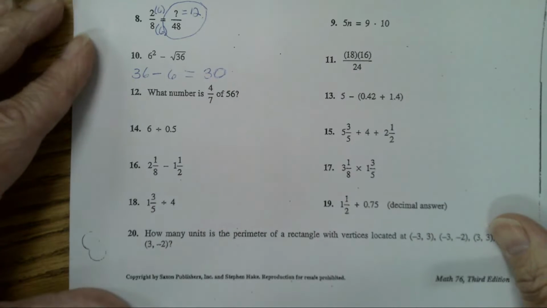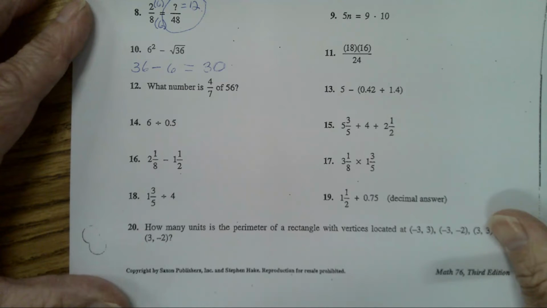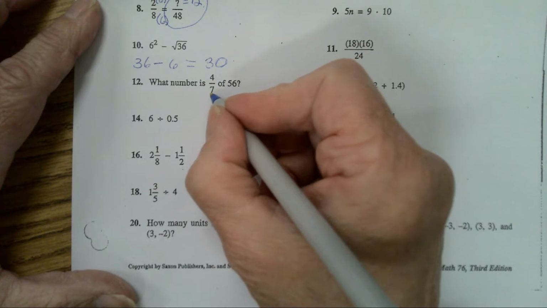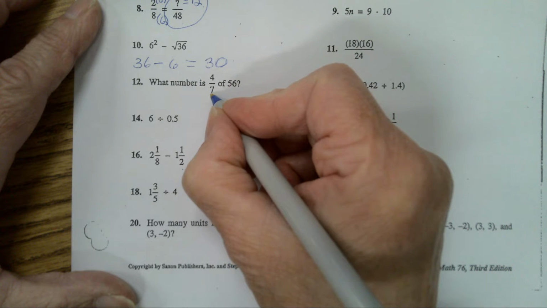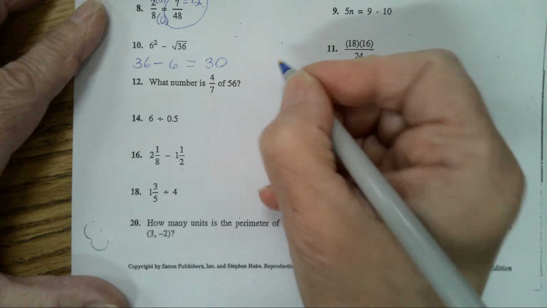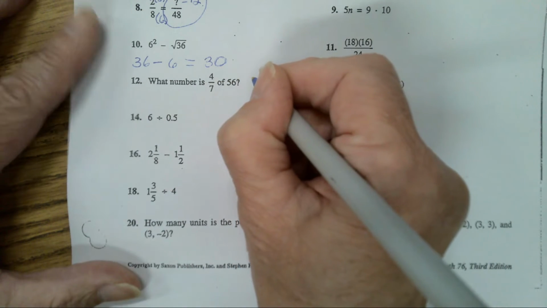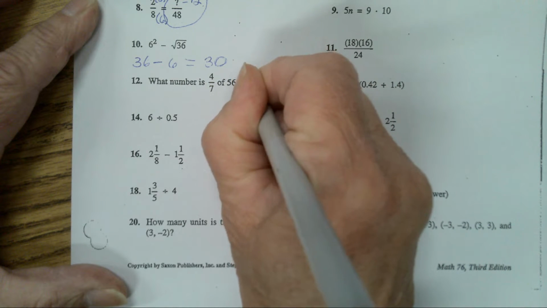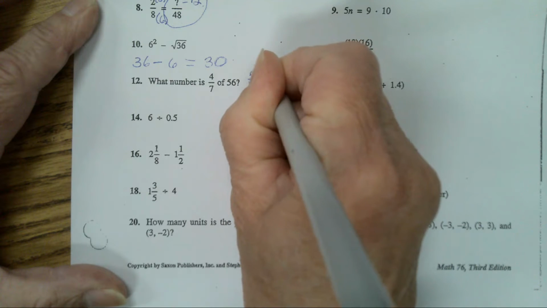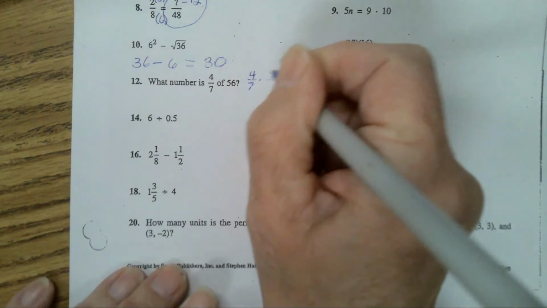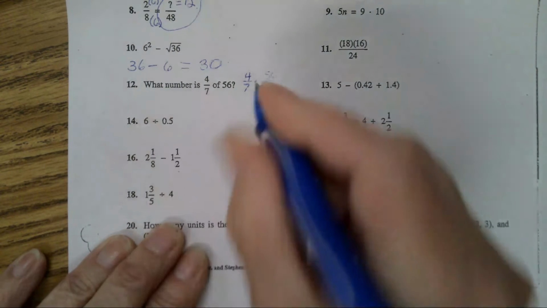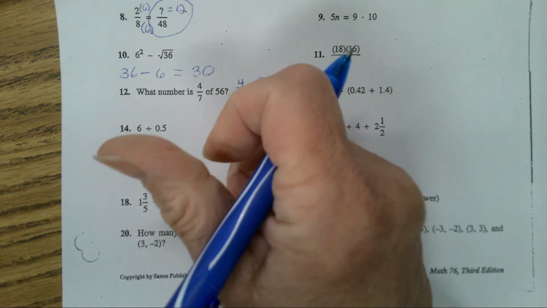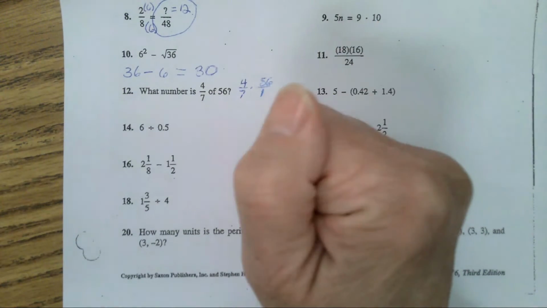Good. What number is 4/7 of 56? Well, you can just multiply on that one, or you divide 56 by 7. That tells you how much 1/7 is, and take it times 4. It's the same thing as multiplying your fraction, though. So here we go. 4/7 times 56, and you have to put it over a 1. And the ink is running out of that pen. 56 over 1. That one is not much better. So I'm going to simplify before I multiply.